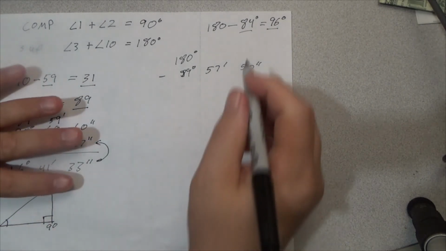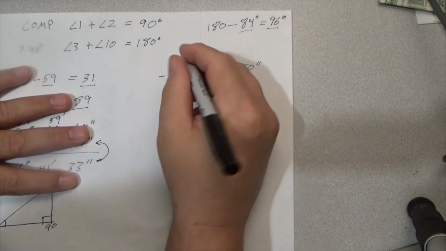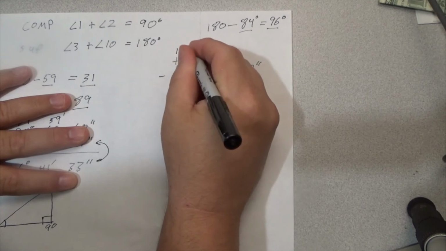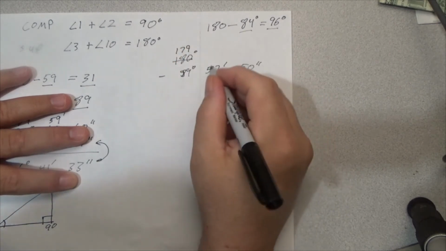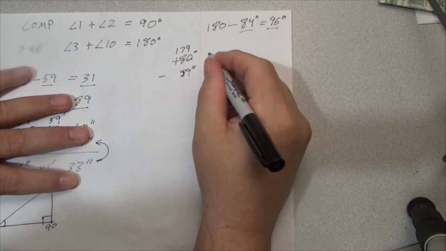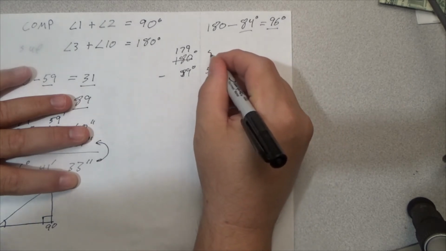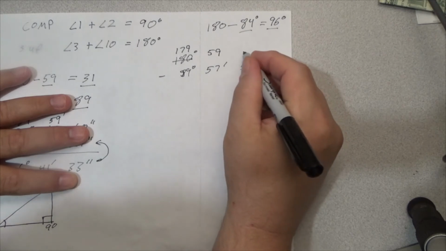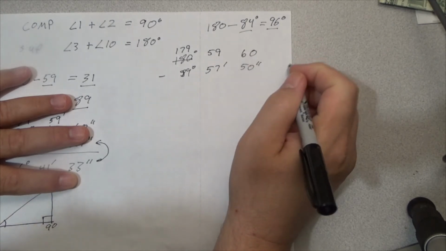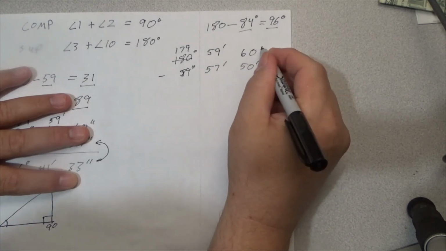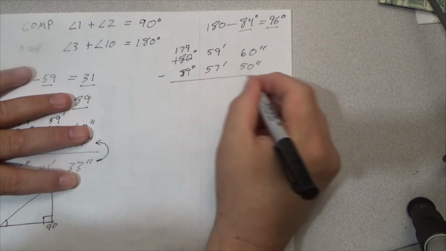Once again, I have to cross that out and put 179, and this would be 60, but I need to borrow from that as well, so I'm just going to write 59 in right here, and then 60 right there. And then do this subtraction.